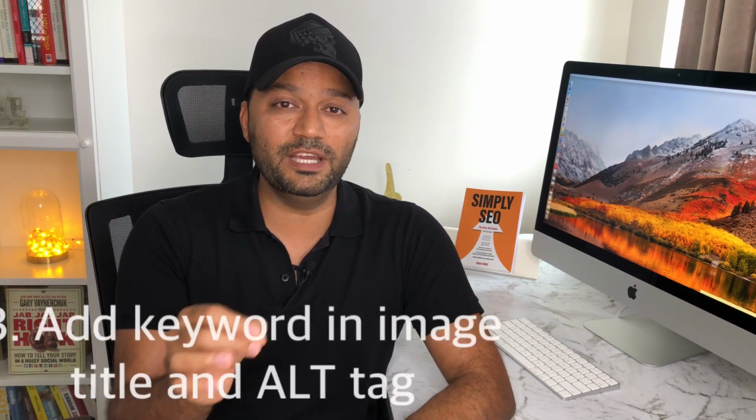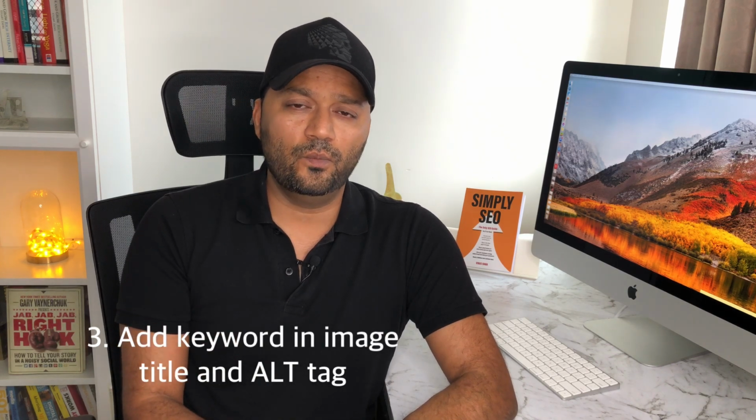Another place you can add the keyword is in your image alt tag. In a WordPress blog, if you edit your image, you will see the alt section and title section. You can add the keywords in the title and alt, because Google can crawl your image, but they cannot really read what's in the image, even though they're improving on that. But for now, they're only going to see your title and alt tag. So make sure you place the keywords in there.